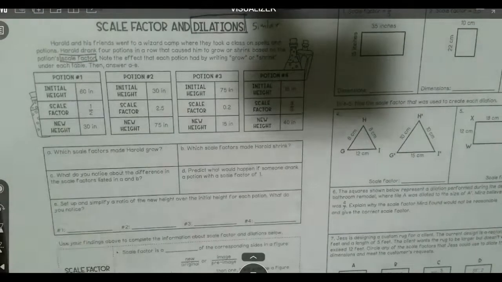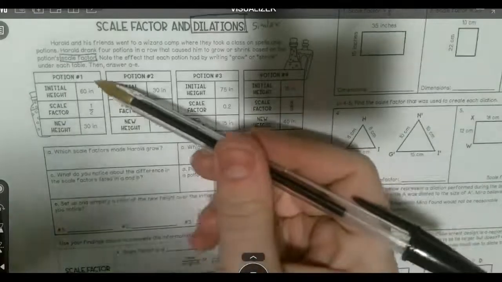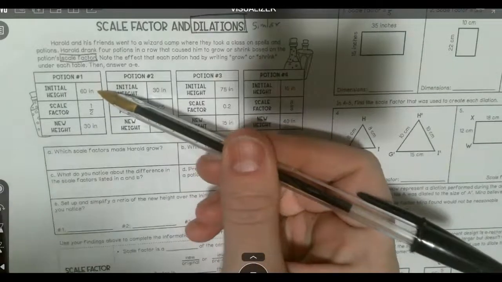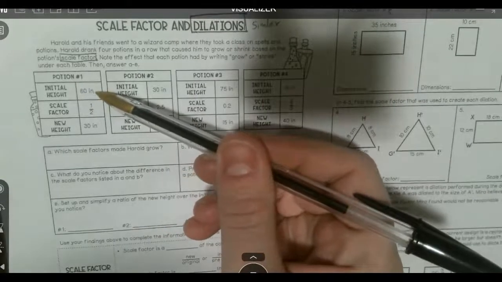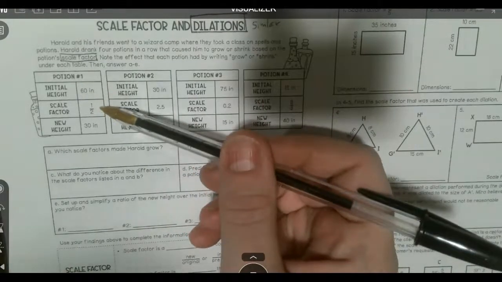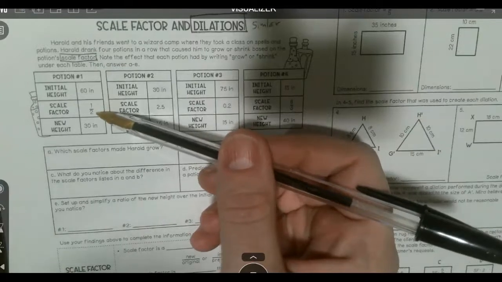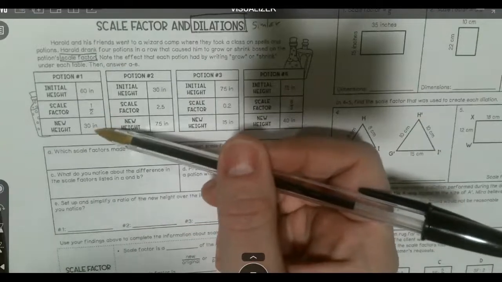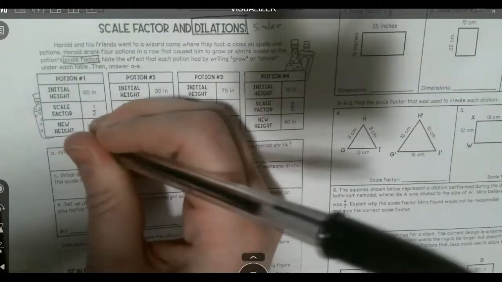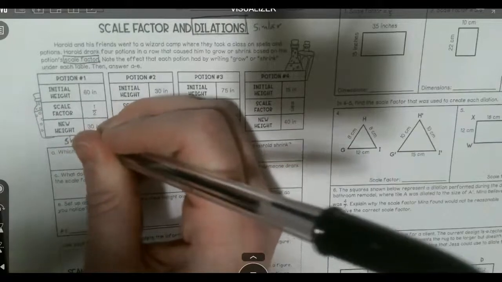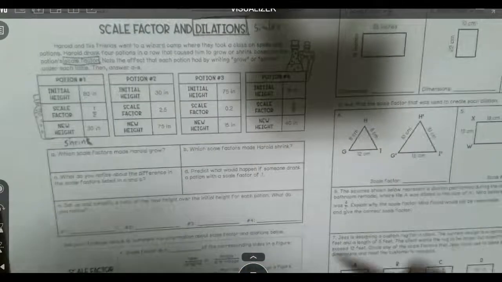Okay, so let's look at potion number 1. Looks like Harold started out 60 inches tall. Okay, that's about 5 feet. After a scale factor of a half, now Harold is 30 inches tall. Well, obviously, this one is him getting smaller, so I'm going to put shrink right here because he got smaller.